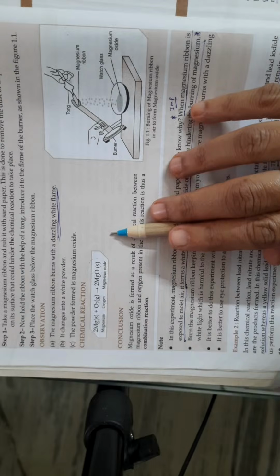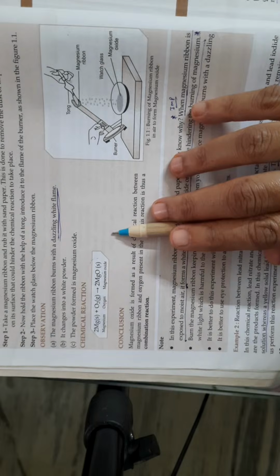Sanjeev, are you fresher or old student? Like, already completed your 10th, or you are the beginner of the 10th? Are you beginner of the 10th? Kindly inform me. Are you beginner? Okay, fresher.